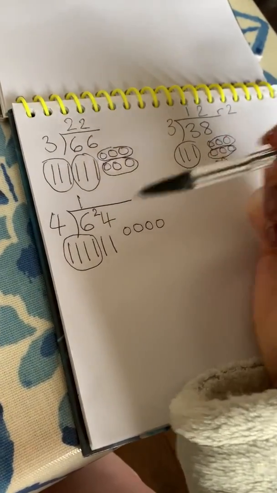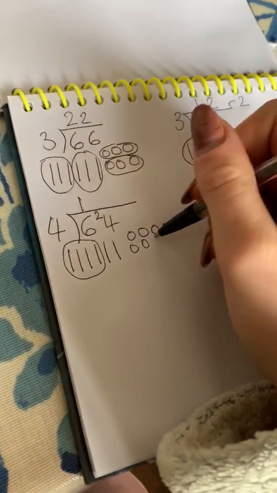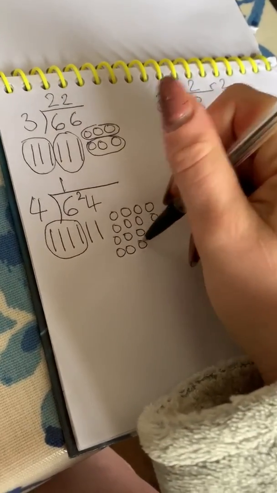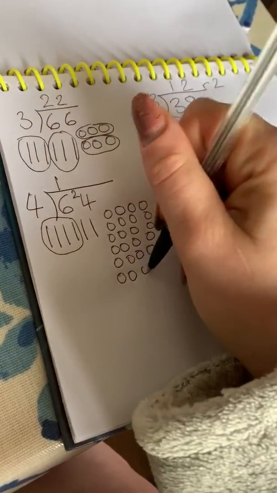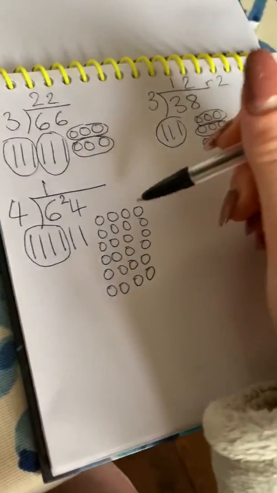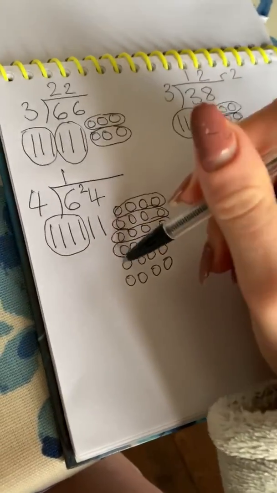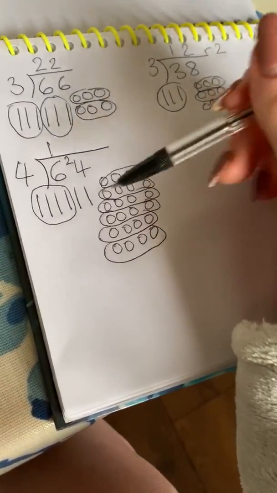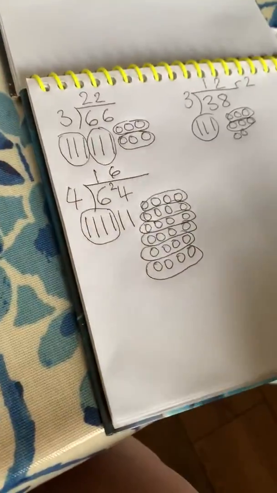So this is the point where you can just decide to use your timetables. I'm going to draw it out. 1, 2, 3, 4, 5, 6, 7, 8, 9, 10, 11, 12, 13, 14, 15, 16, 17, 18, 19, 20. And then you can group it into your 4s. I've drawn them in 4s to help me, but some of the children do struggle to do that ahead, so they just have to draw it however they can. So 1, 2, 3, 4, 5, 6. So the answer is 16.